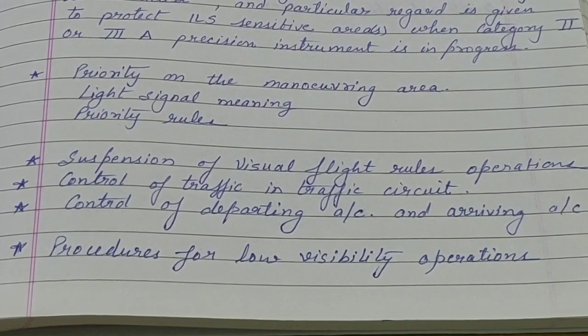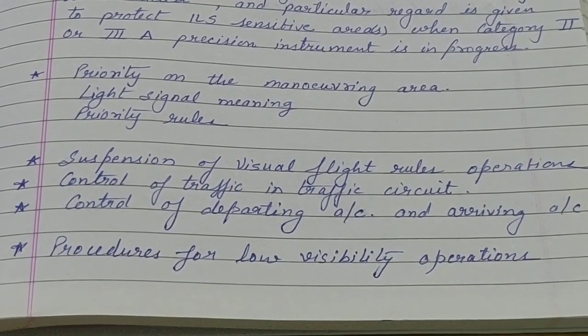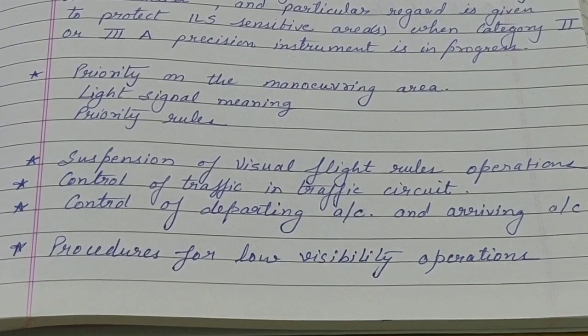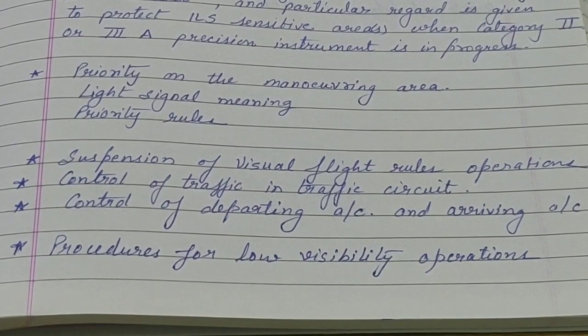Okay. Then order of priority for arriving and departing aircraft. Obviously the arriving aircraft is given priority over the departing aircraft. Then control of the departing aircraft. In this case, again, the departing sequence is given by the aerodrome control unit, and then the separation of the departing aircraft.